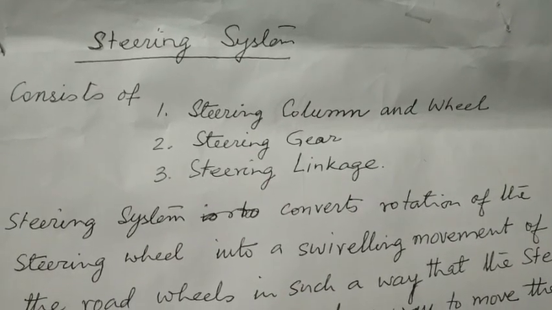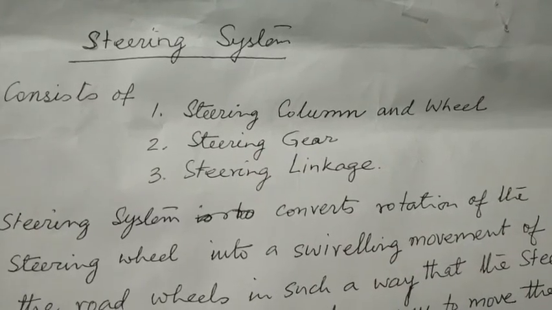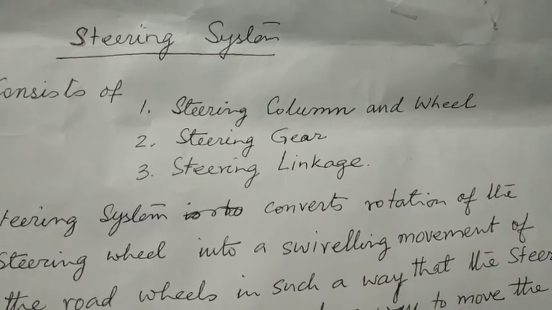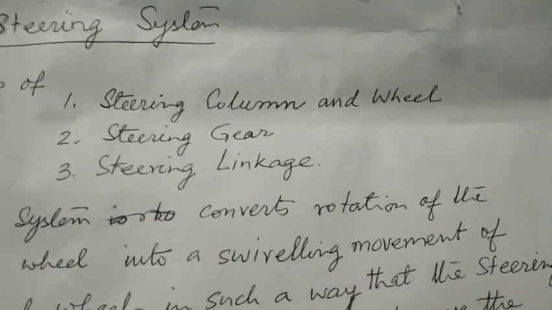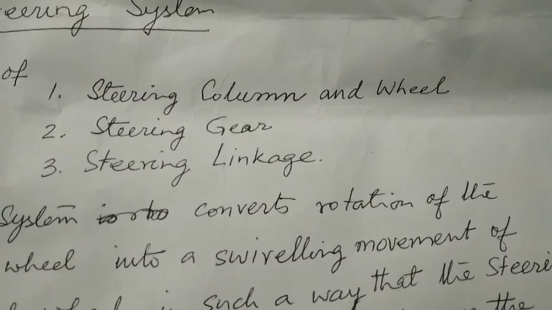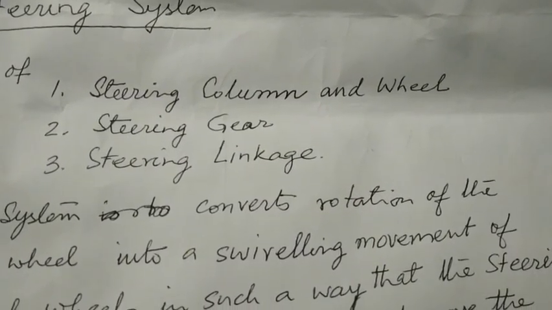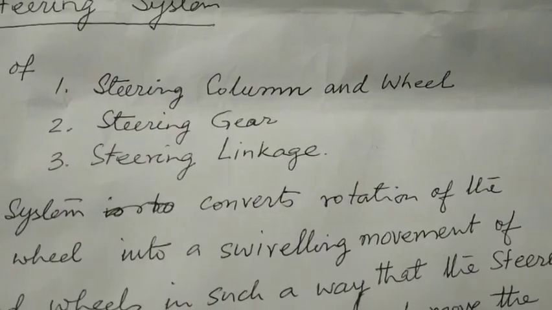Today I am going to discuss the steering system, which is part of automobile engineering in the BTech course. The steering system consists of three important portions: number 1, steering column and wheel; number 2, steering gear; and number 3, steering linkage.